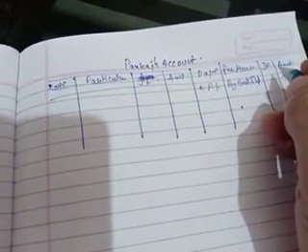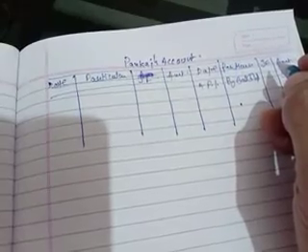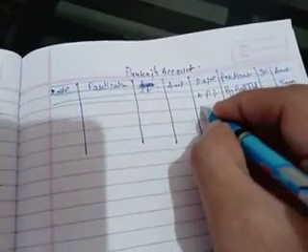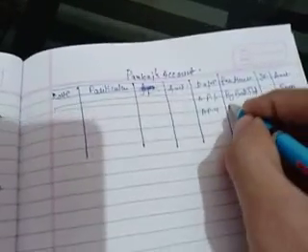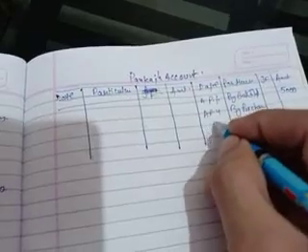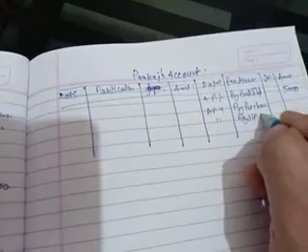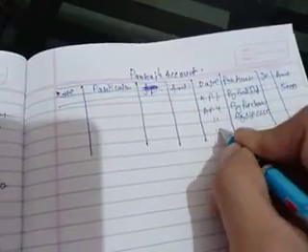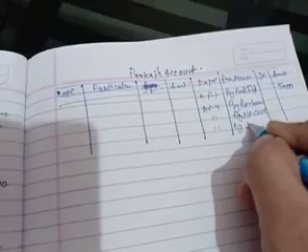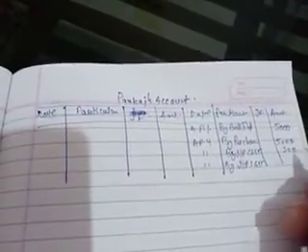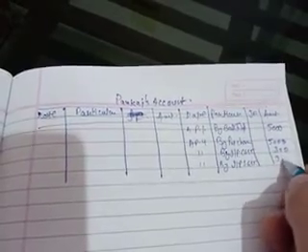Now see the transaction, any other transaction of Pankaj? Yes, it is on April 4: purchases, input CGST, input SGST to Pankaj. So we will write April 4 by purchases, same date by input CGST, by input SGST. Purchases was 5,000, input CGST is 300, input SGST is 300.